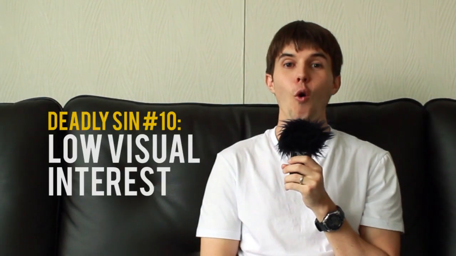Number 10, low visual interest. So what I'm talking about with visual interest is contrast, patterns, and colors. If you've got a white wall, why not put a plant in front of it with some really sharp, interesting looking leaves, which are going to add some texture to it. If you've got a white countertop, put a black eggplant on it to break up the whiteness. If you've got a really bland, neutral looking room, why not put a splash of color on the coffee table? Something like that. You need to have some level of interest, but don't go overboard or else it's going to look irritating.